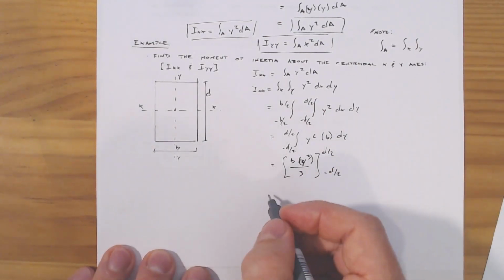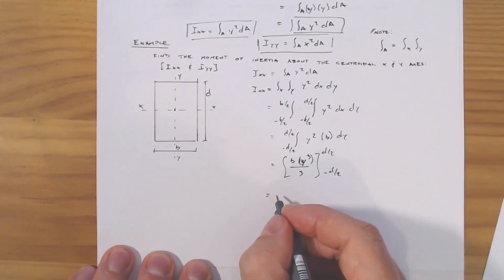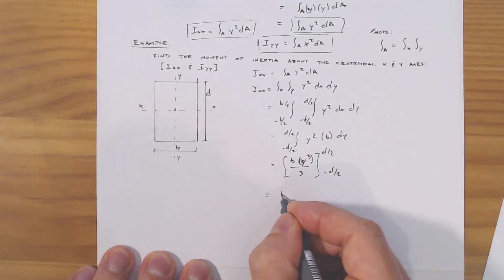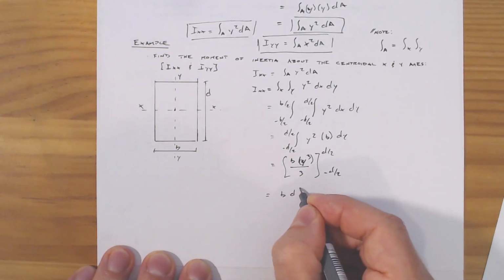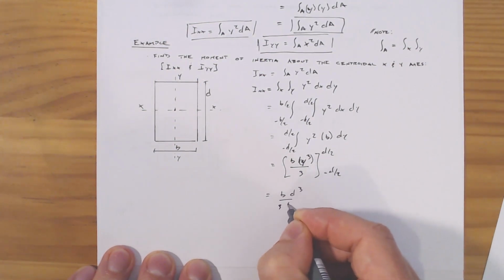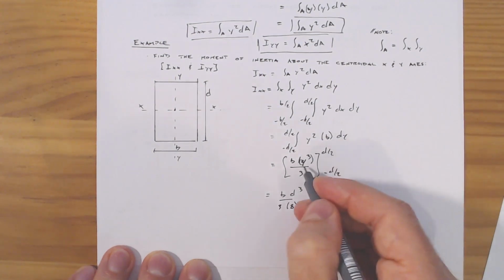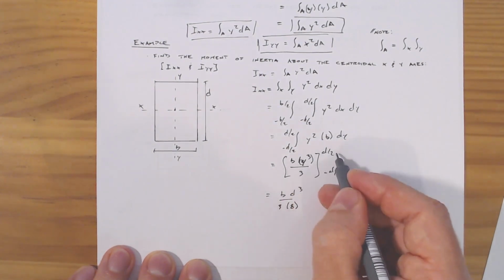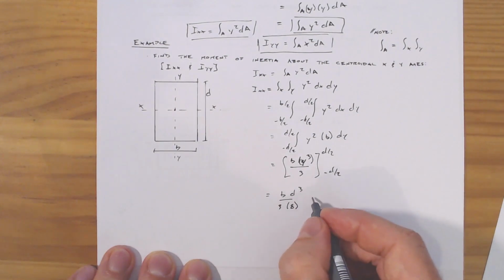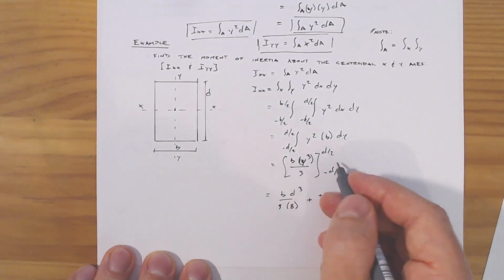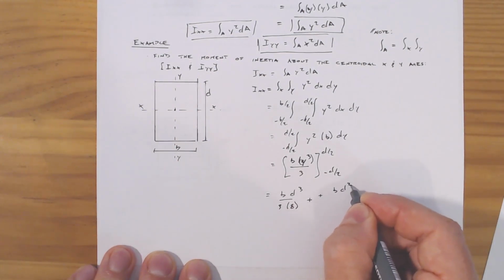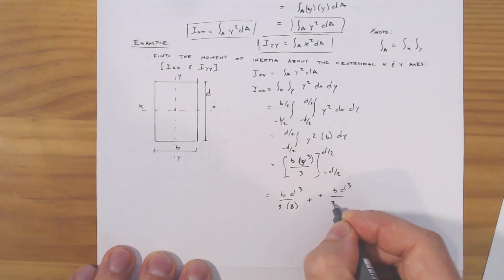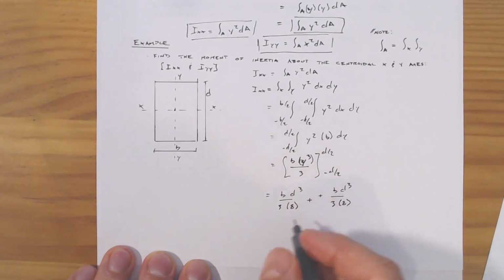We can expand that out, and this gives us b times d cubed over 3 times 8, since that's d cubed and 2 cubed, plus, since we're subtracting a minus, b d cubed over 3 times 8.